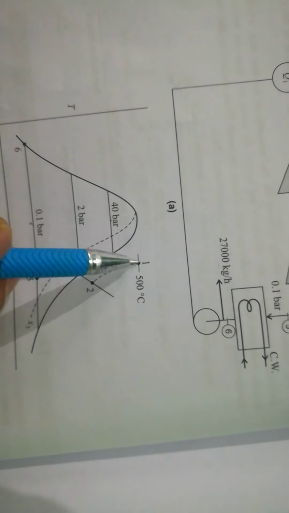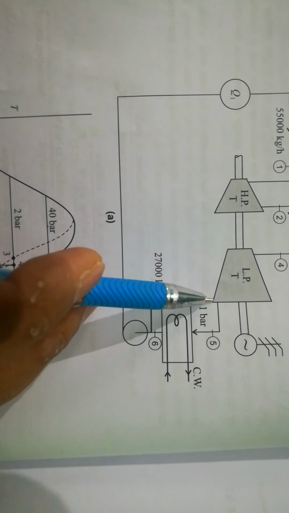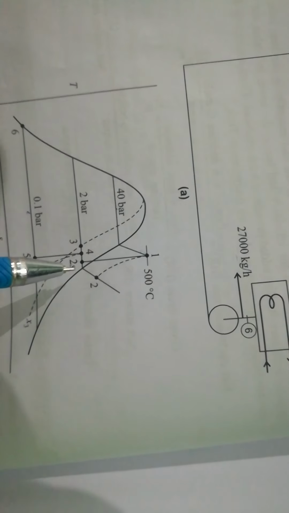Now from this diagram, we have 40 bar, 2 bar and 0.1 bar. This is the 40 bar entrance of the high pressure turbine. Then the exhaust of the high pressure turbine is 2 bar, and the exhaust of the low pressure turbine is 0.1 bar.